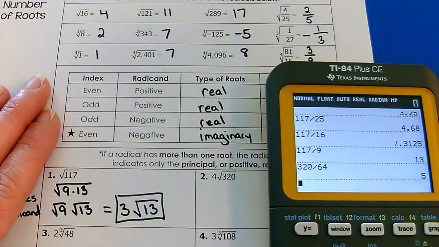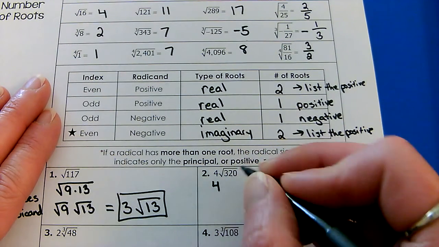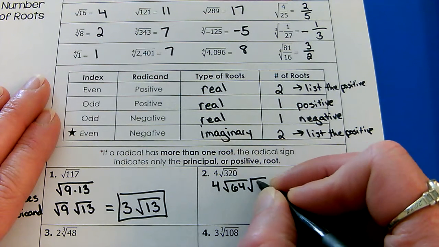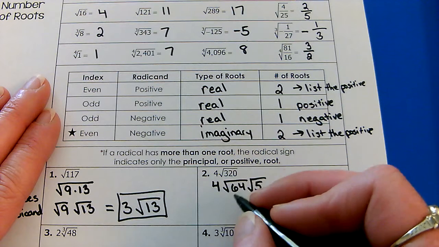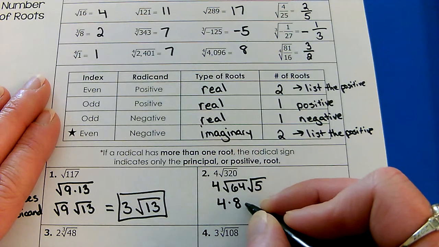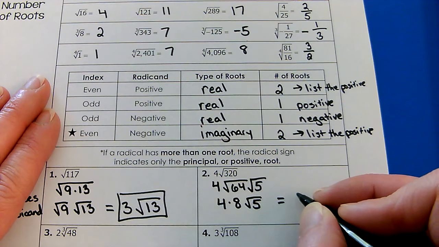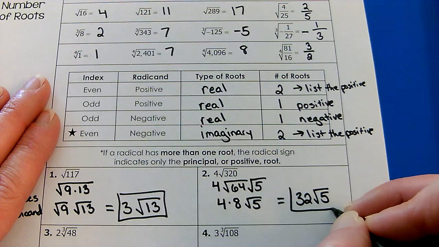Oh, 320 is 64 times 5. Cool. So I can rewrite this as the square root of 64 times the square root of 5. Square root of 64 is 8. So 4 times 8 is 32 square roots of 5.